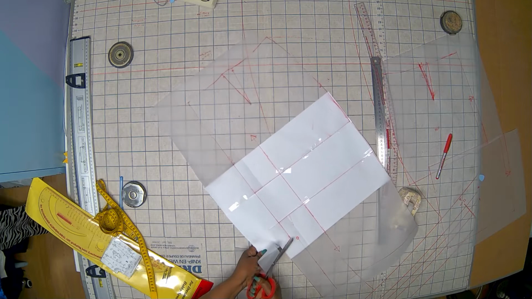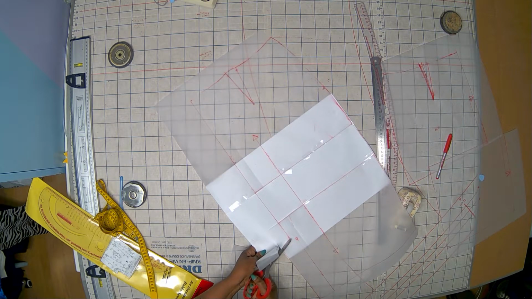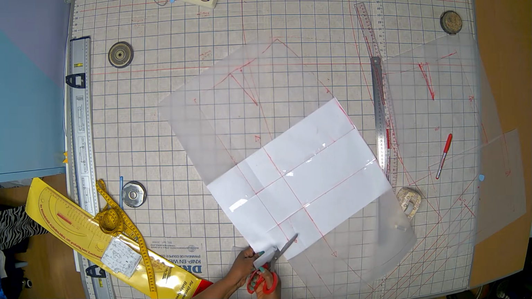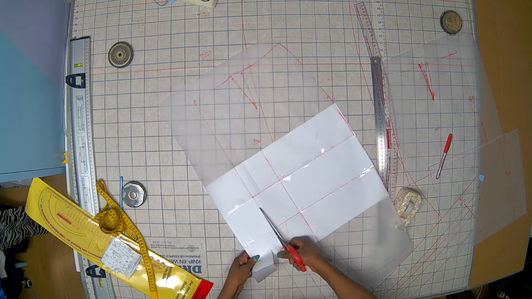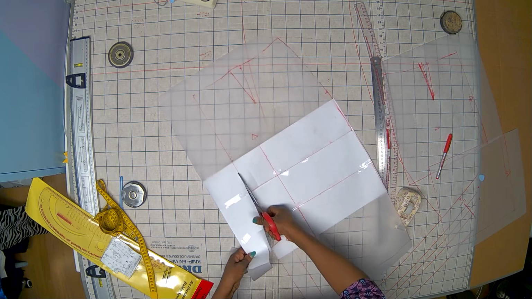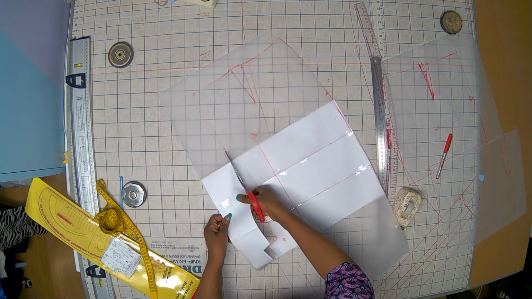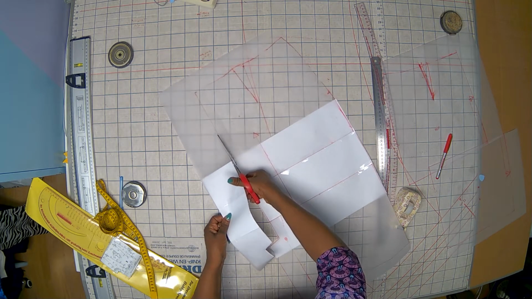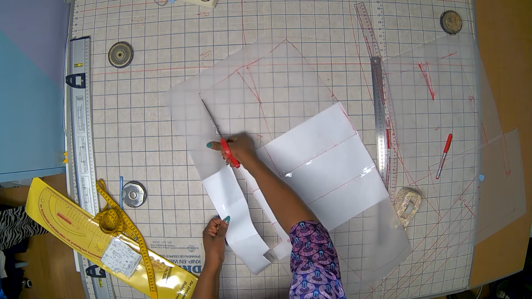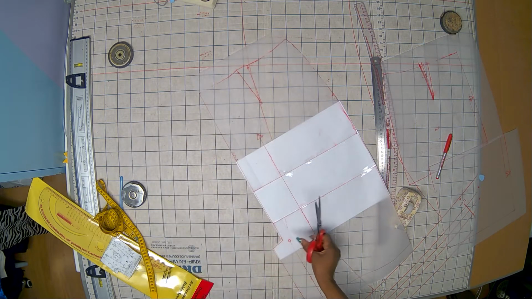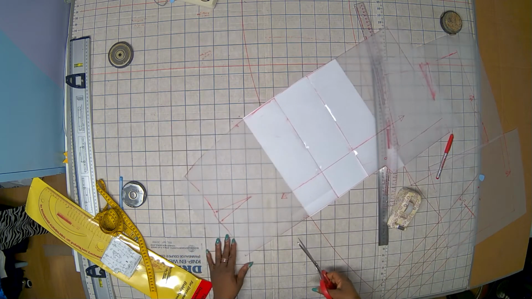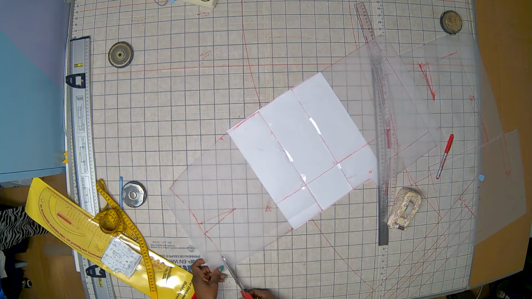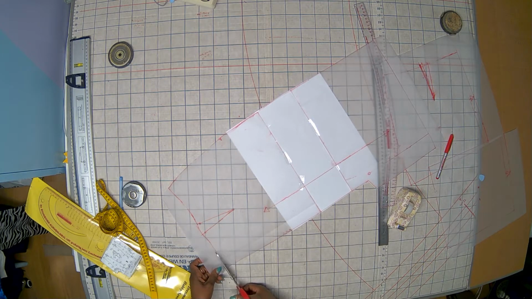That's what I'm doing. So we cut off the top.